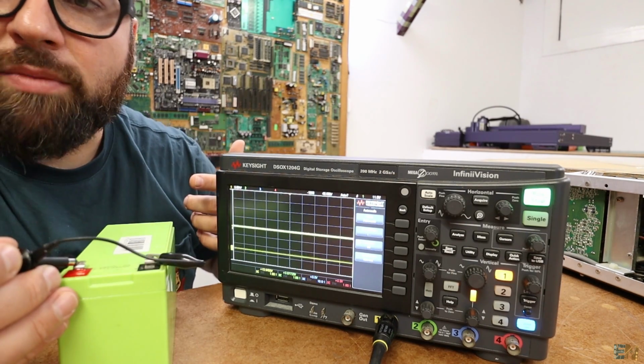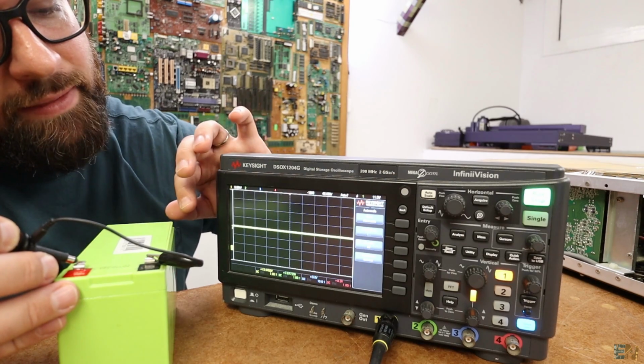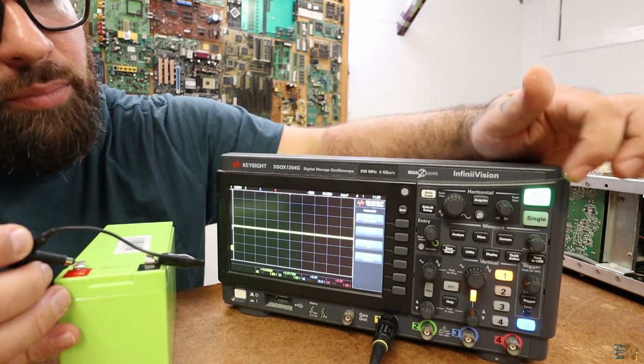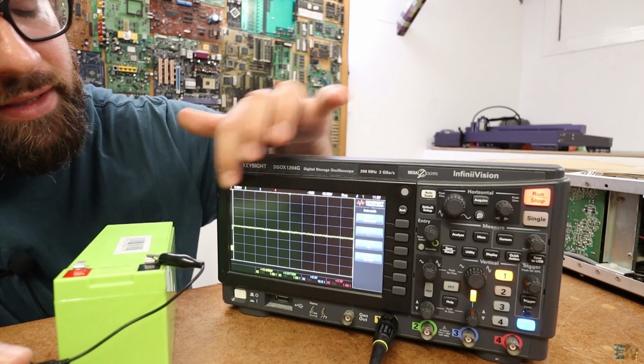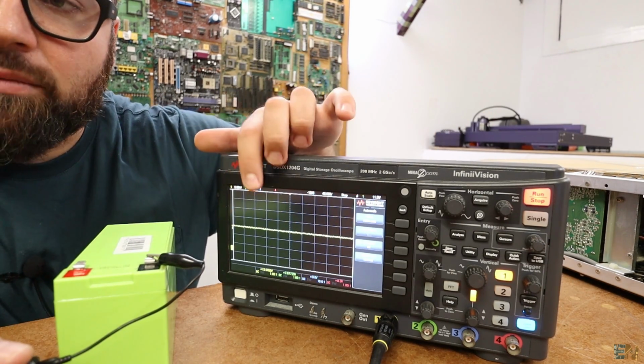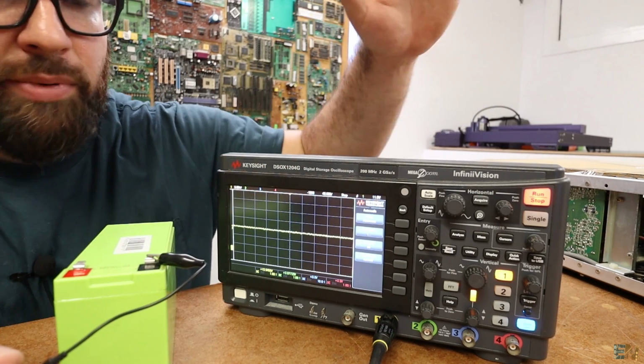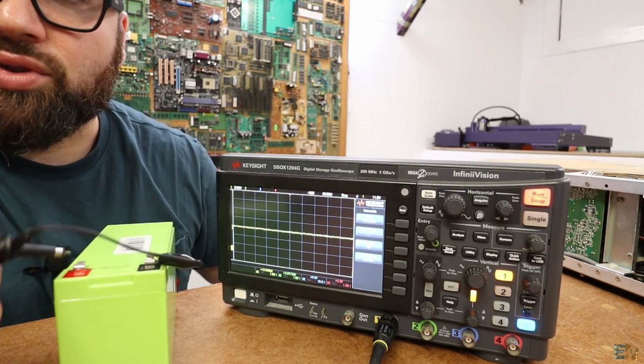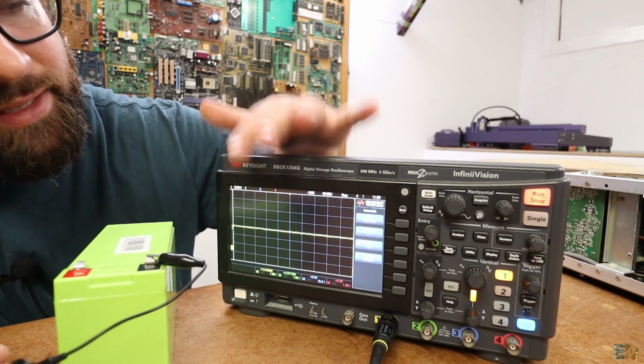But if I place it on my battery and I want to see the signal, and even if I disconnect it, I still want to see it, I can place it and then press stop, and it will keep that exact moment in time. So if you're seeing a signal that you like, you can just press stop and it will stop it on the screen. Even if I still continue to change the signal, I will still see that signal there.